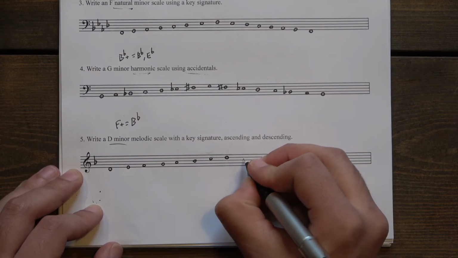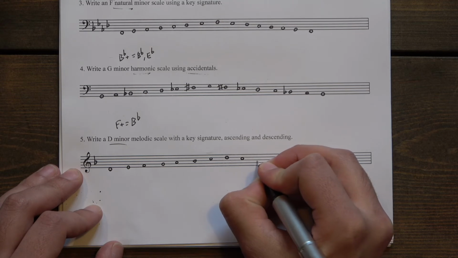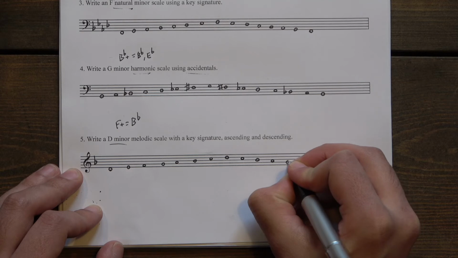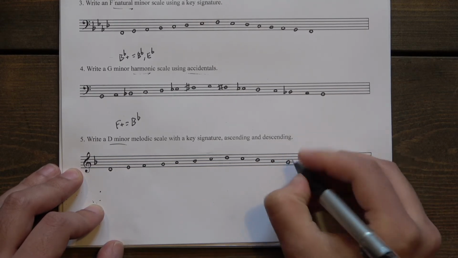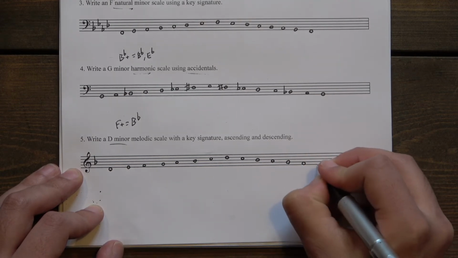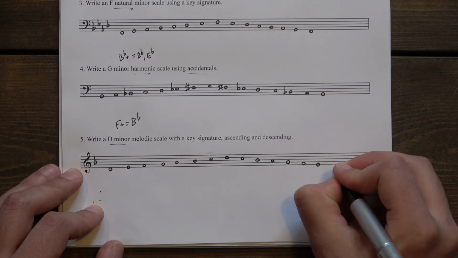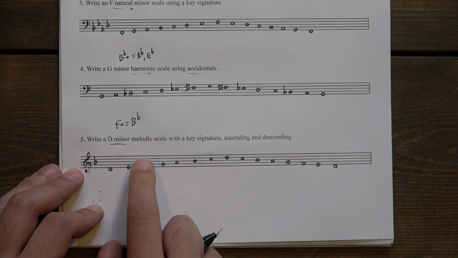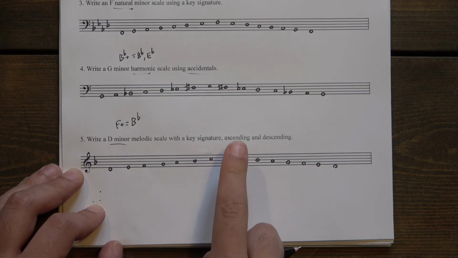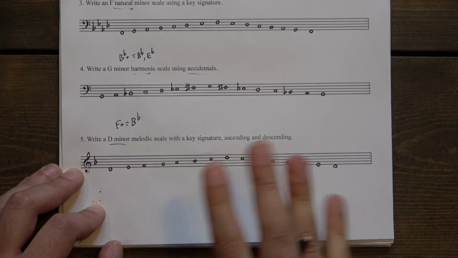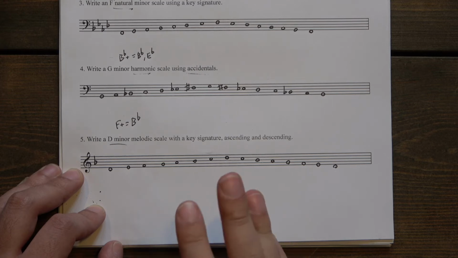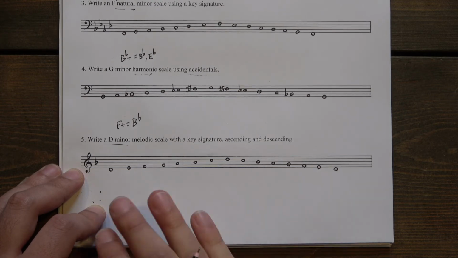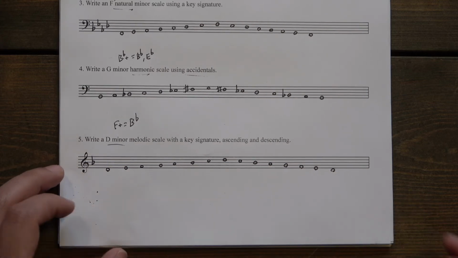And then we definitely need to write the descending scale for a melodic minor, because we have different notes going up and different notes coming down. So if you're doing an exam and you have to write a melodic minor scale and the question doesn't say ascending and descending, you just assume it's ascending and descending anyways, because you can't show that it's a melodic minor scale unless you come up and then go all the way back down.